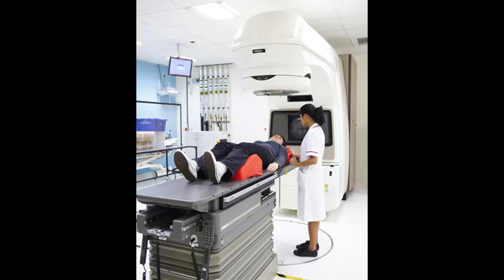Yeah, the stakes are higher, but we're here to help people and we're up to the task as radiation therapists.